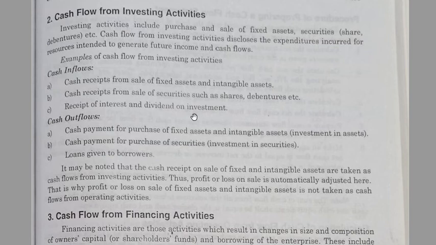When you sell your shares, you receive your capital, so that is also cash received. Then receipt of interest and dividend on investment. Basically when you invest in another company, you buy the shares of another company, at that time you will receive the interest and dividend of that particular share or debenture, so that becomes a receipt of interest and dividend on investment.